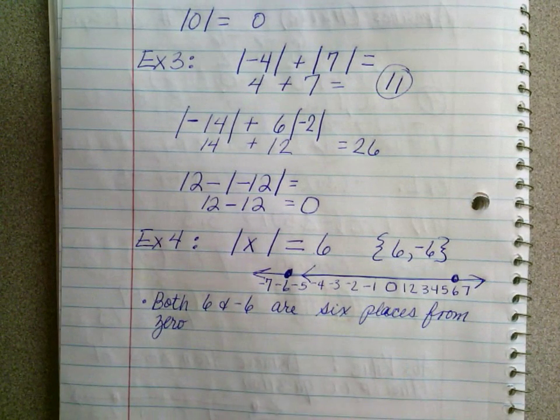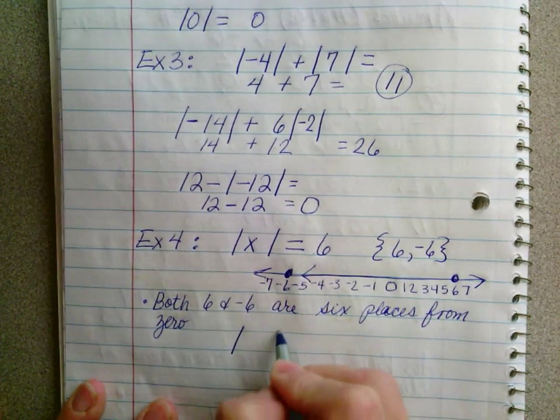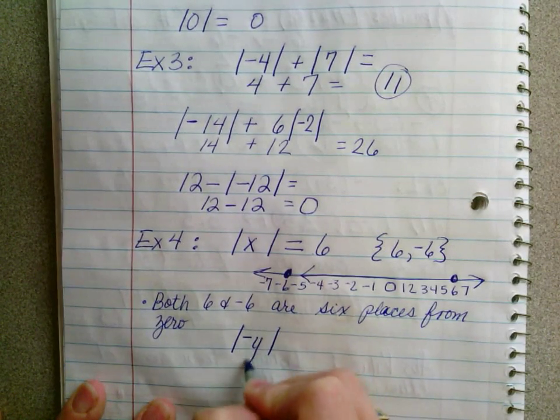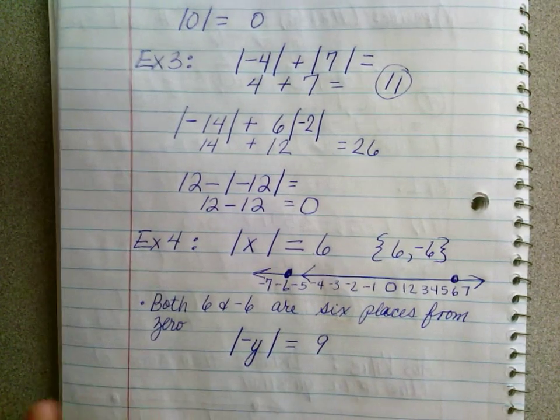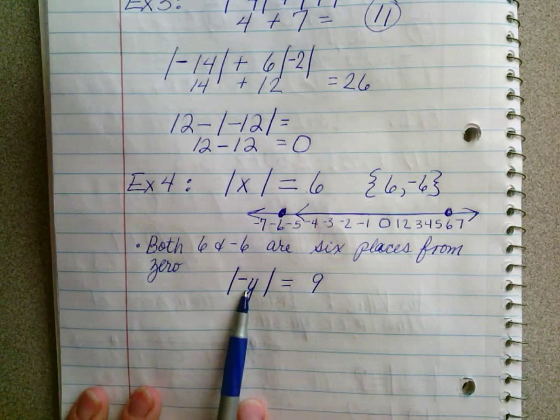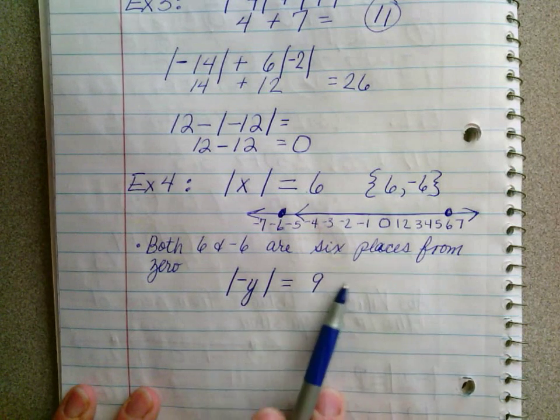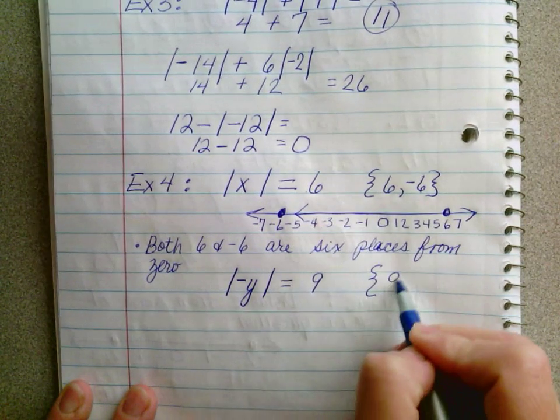Okay? Or maybe I might say to you, the opposite of what number or numbers can produce an absolute value of 9? I'm not going to draw a number line. What do you think? Okay, what the opposite of what number or numbers is 9 away from 0? Good. Still 2 answers.